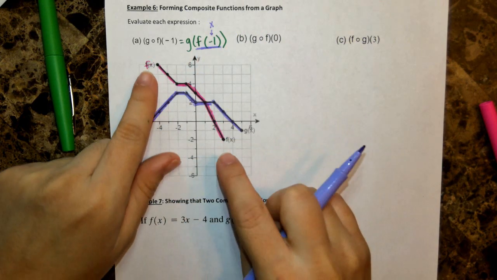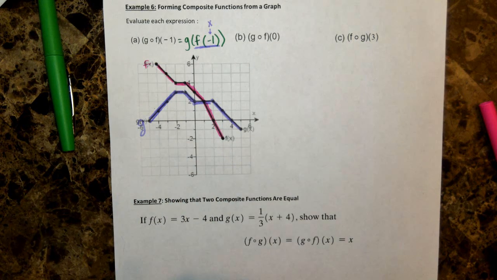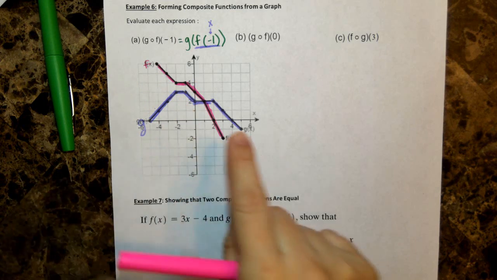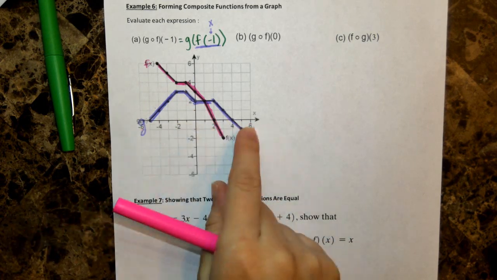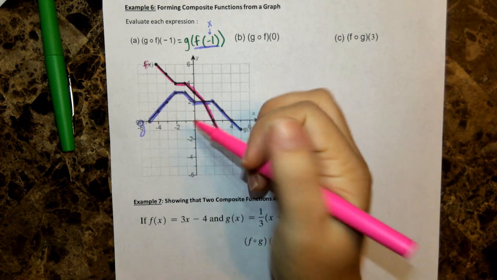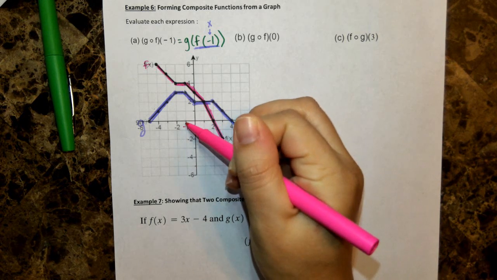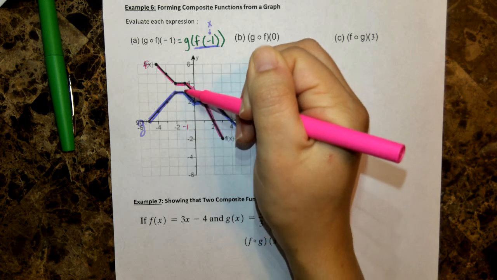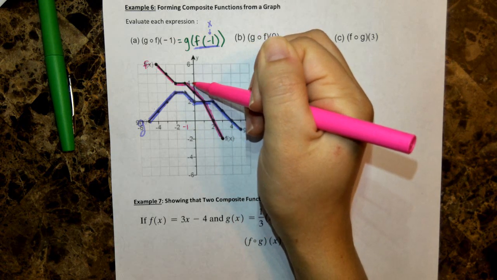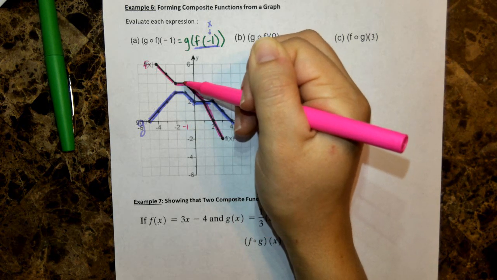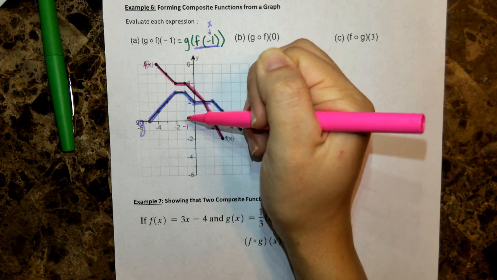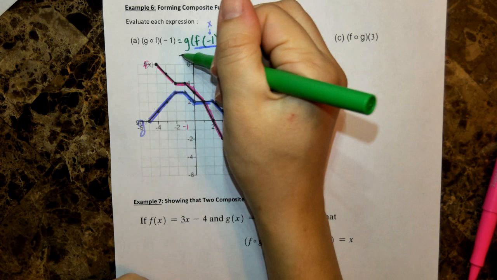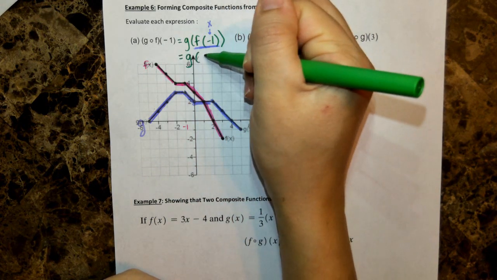So I'm going to start with my f function, which is this pink one. When our x value is negative 1, look at your x-axis, go to negative 1 on the x-axis, which is right here. So when x is negative 1, what's the f function worth? I'm going to trace it up to my pink f function. The f function, or the y value, is 4. See, the y value at x is negative 1 is 4. So this question is just g of 4.